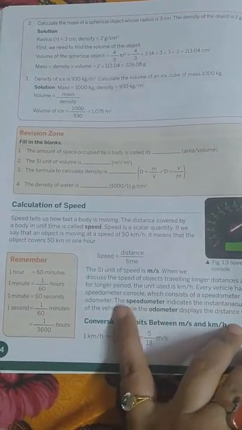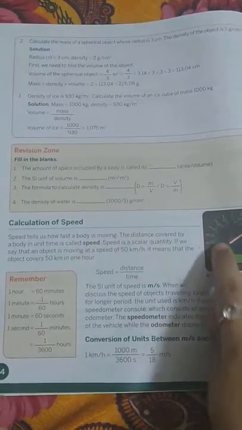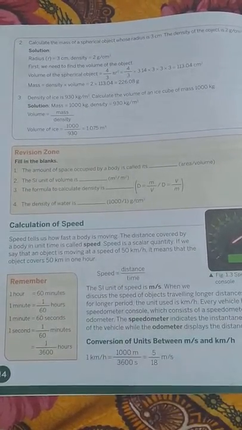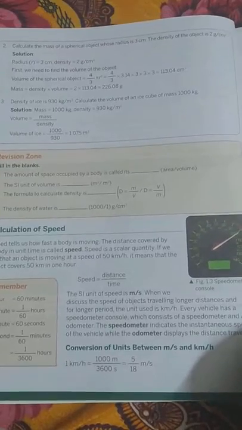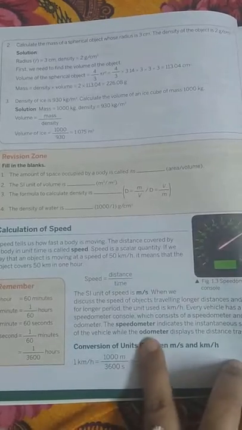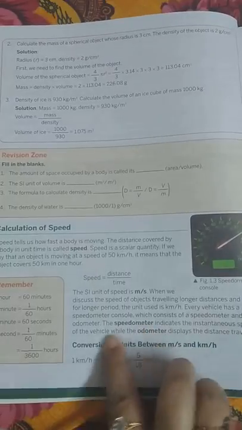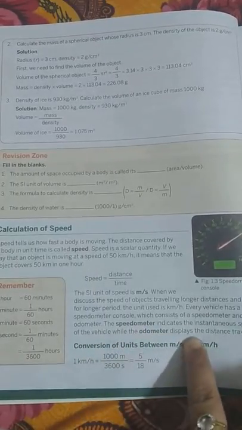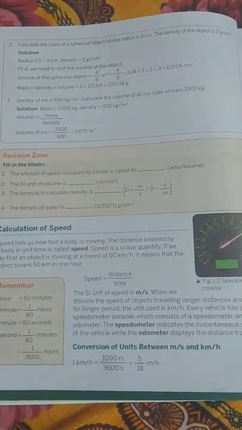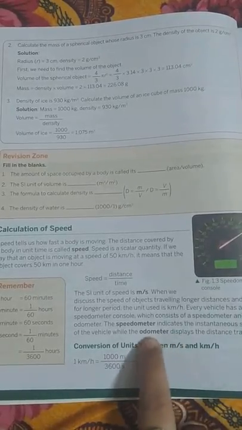Now what is a speedometer? The speedometer indicates the instantaneous speed. You have seen this in the car. The instantaneous speed of a car can be measured with the help of the speedometer. And what is an odometer? The instantaneous speed we can see by the speedometer, while the odometer displays the distance traveled, how much distance the vehicle has traveled.